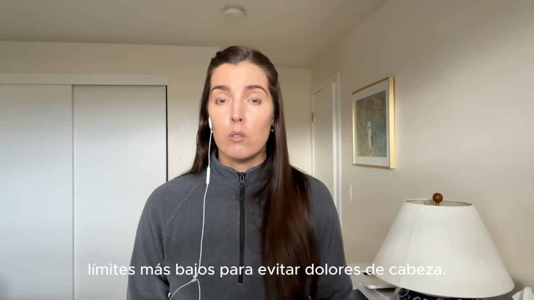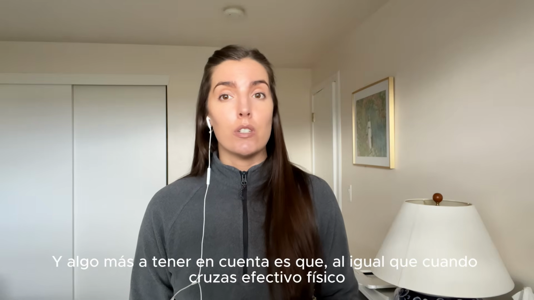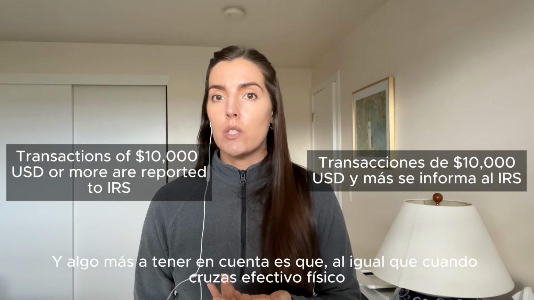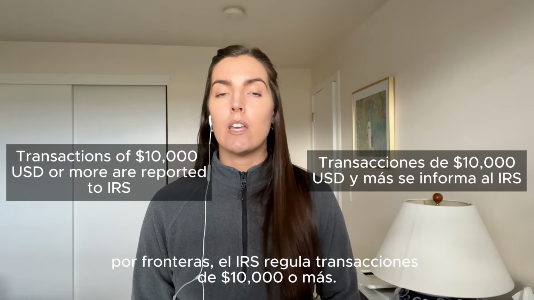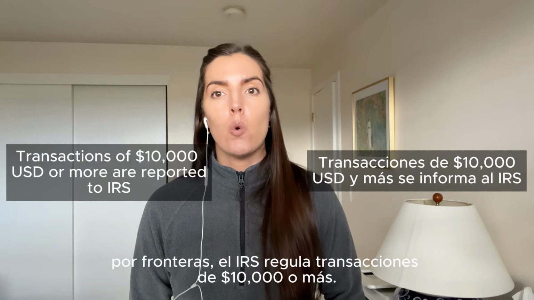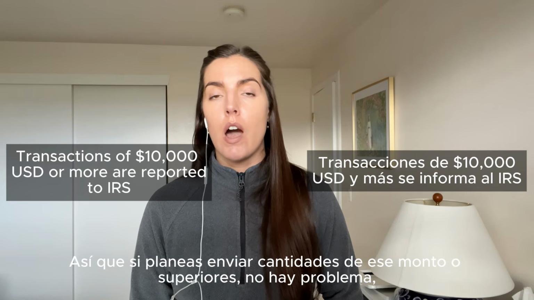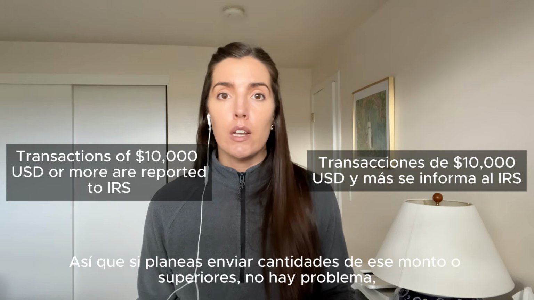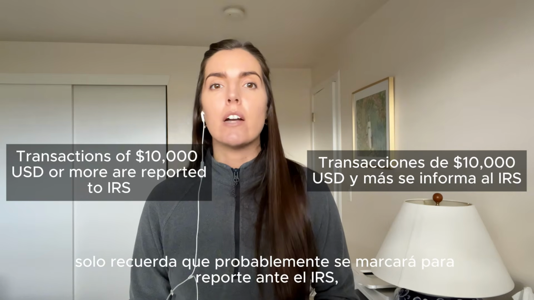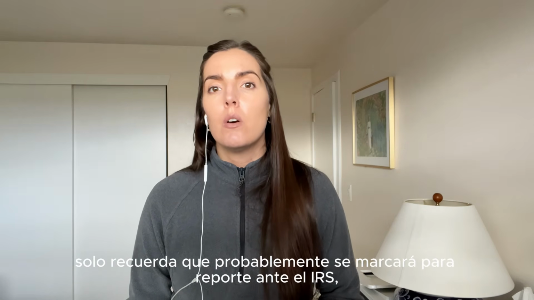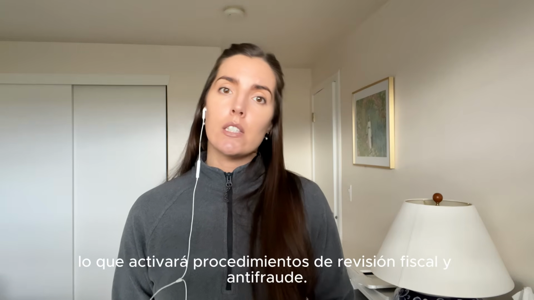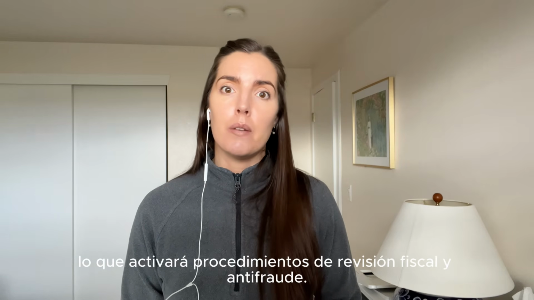And also, something to keep in mind is that just like with bringing physical cash across borders, the IRS regulates transactions of $10,000 or more. So if you do plan to send quantities of that amount or higher, that's totally fine. Just don't forget that it will likely get flagged for reporting to the IRS, which will trigger IRS procedures for tax and fraud review, right?